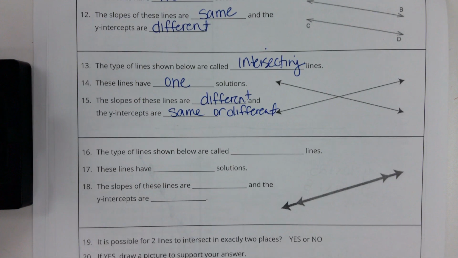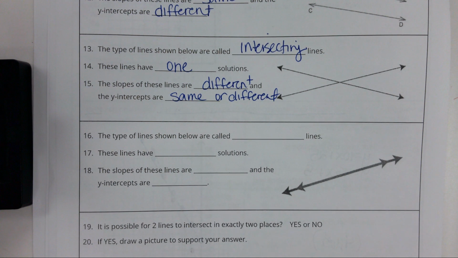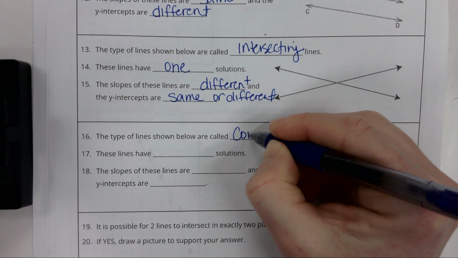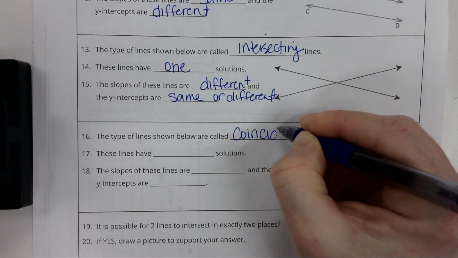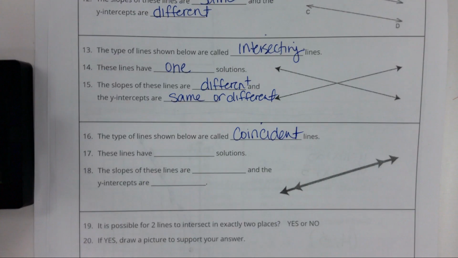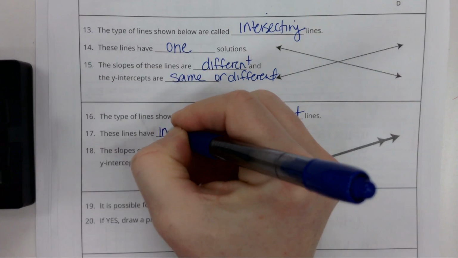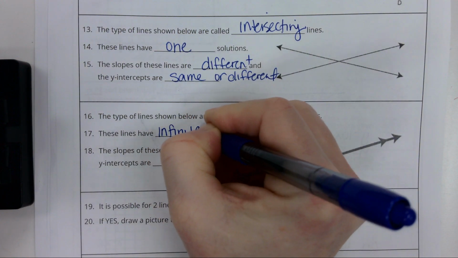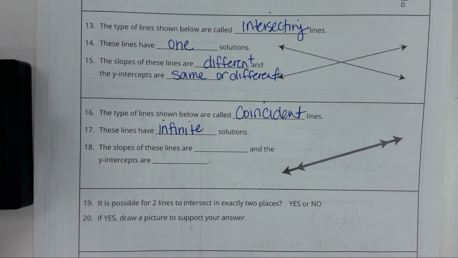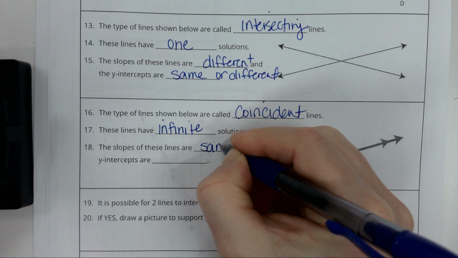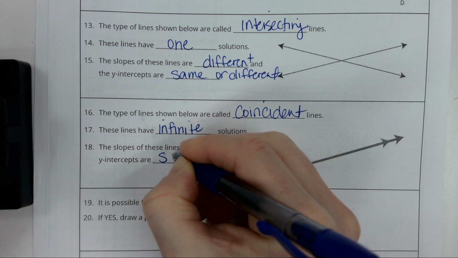Ooh, cons. He's so close. He's right, it starts with a C. What did we call this type? Yeah, coincident lines. How many solutions do these have? Infinite. And these are the same line, so their slopes would be the same, and their y-intercepts would also be the same.